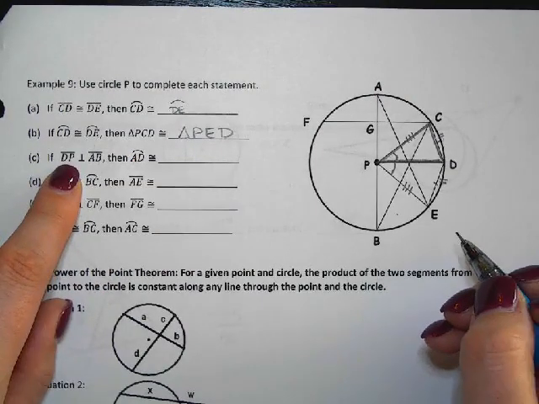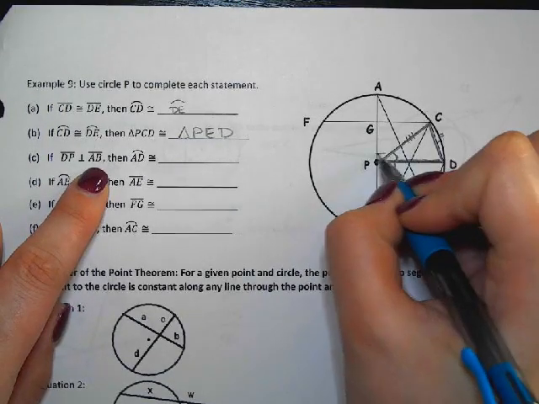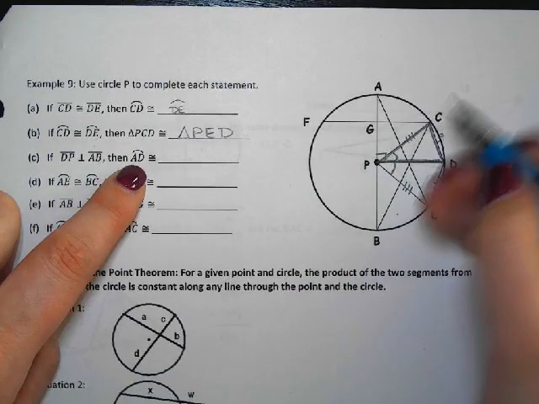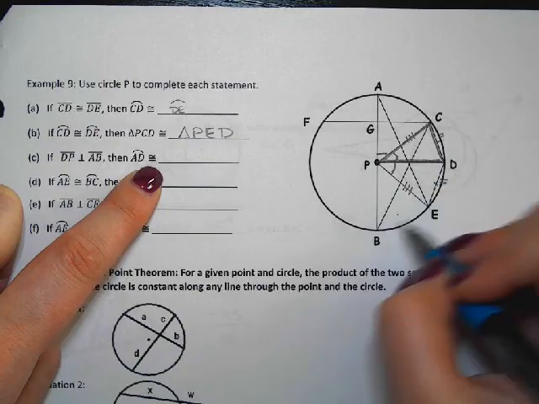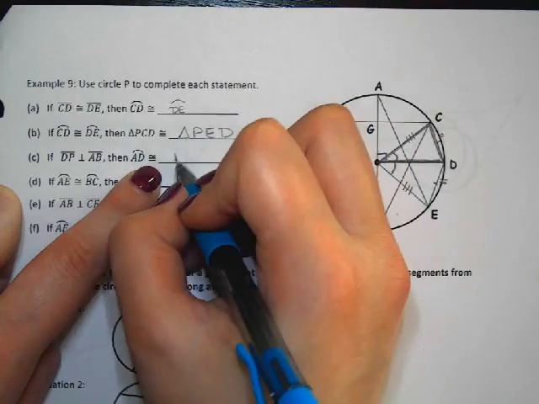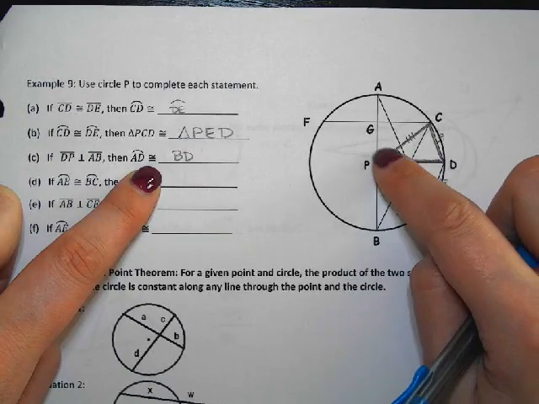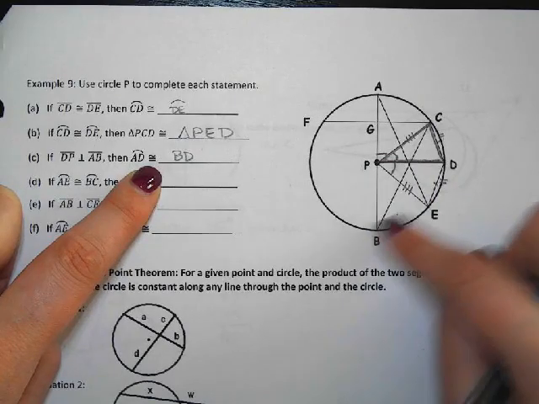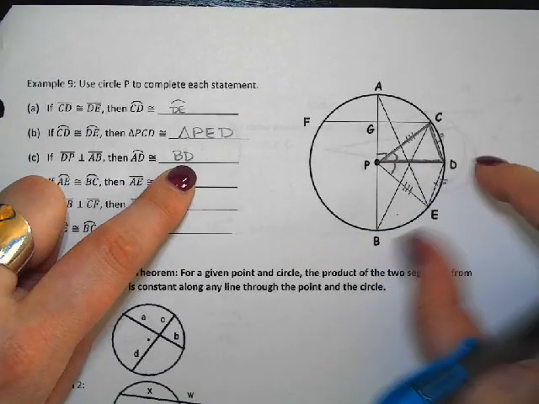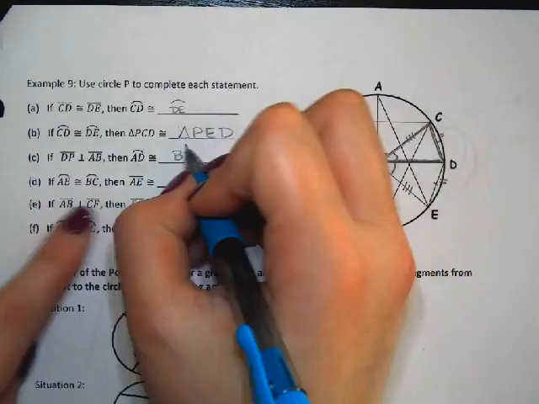All right, next they say that DP is perpendicular to AB. So DP is perpendicular to AB. That means this is a right angle right here. Then the arc AD is going to be congruent to the arc BD. And that's because if you think about this, we know that the central angle is 90 degrees, and so this is going to be 90 degrees. That's 90 degrees, this is 90 degrees. And so if they're the same number of degrees in the same circle, then they're going to have the same lengths as well.